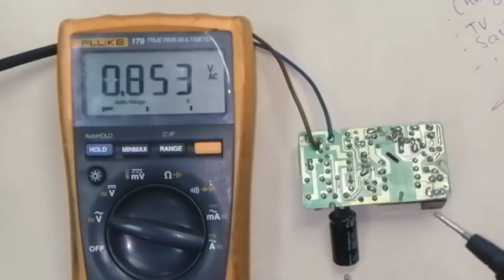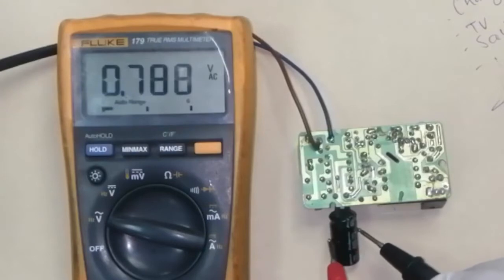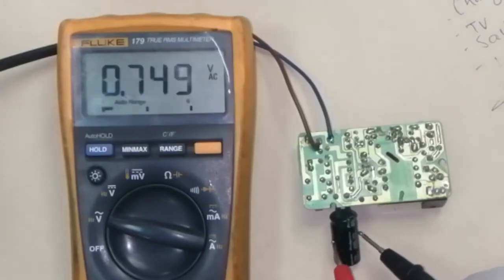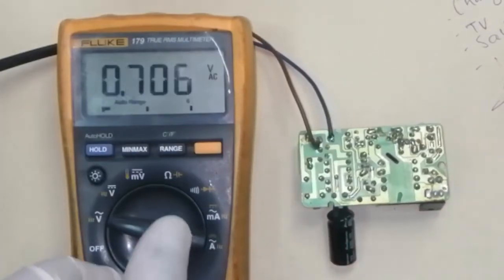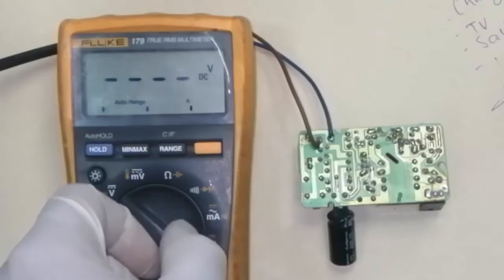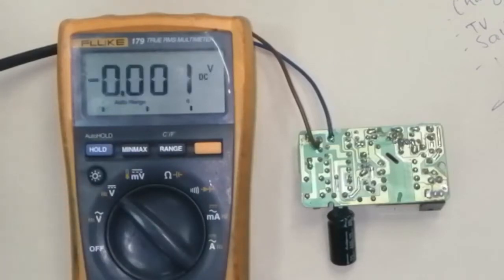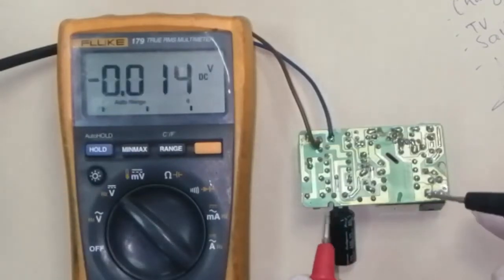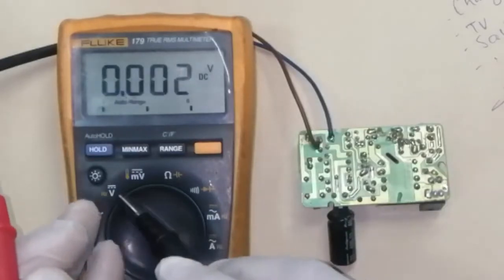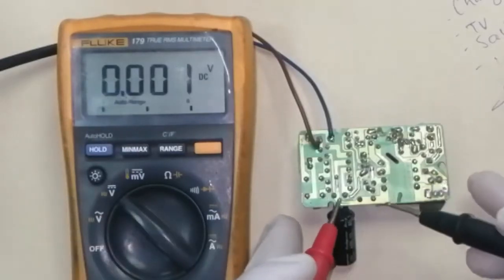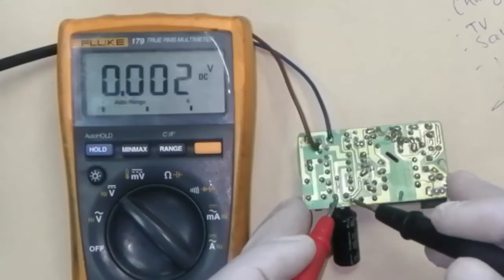After passing through the bridge rectifier, we will find the output of the bridge rectifier at the capacitor. The capacitor is DC, and the output of the bridge rectifier is also DC. So you have to switch the multimeter to DC voltage. And now we will check very carefully.